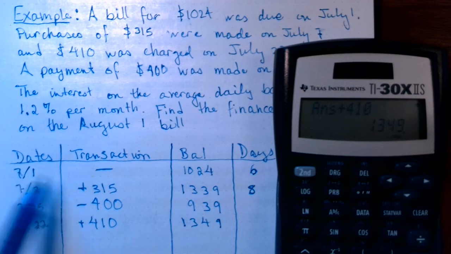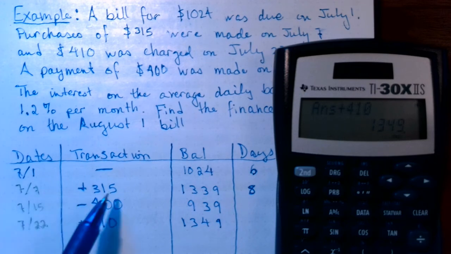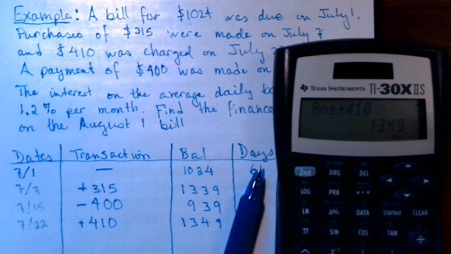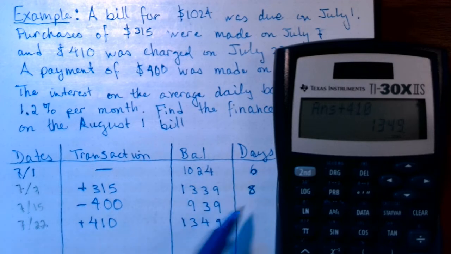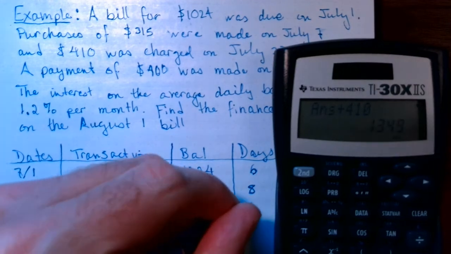So totaling out here, we started with a balance of $1,024. That was on July 1st. It sat there for 6 days until July 7th, when the balance increased with a purchase of $315. Here's our new level. We stayed there for 8 days: the 7th, the 8th, the 9th, the 10th, the 11th, the 12th, 13th, and 14th. We don't count the 15th. That's why it's 8 days. Now we're at this level for the 15th, the 16th, the 17th, the 18th, the 19th, the 20th, and the 21st. So I'm counting 7 days at this level.